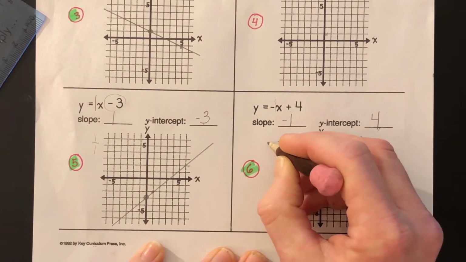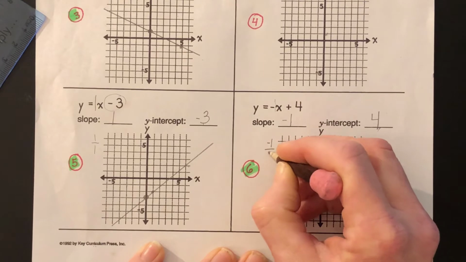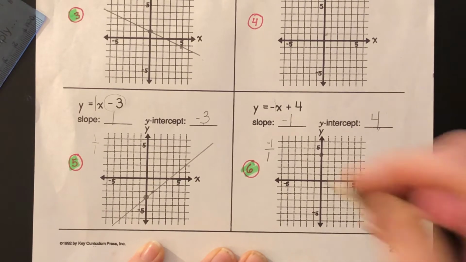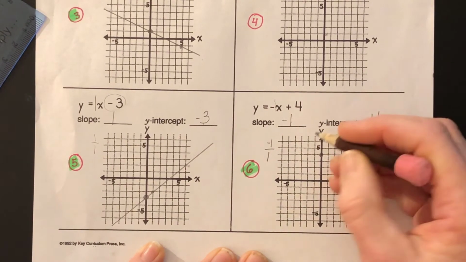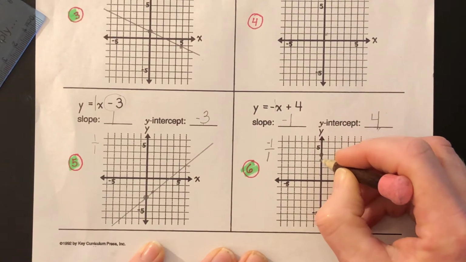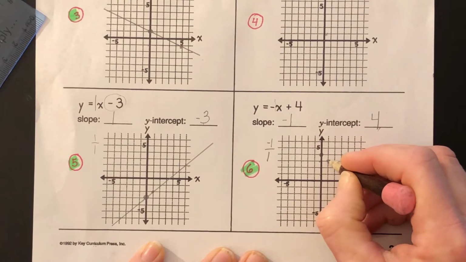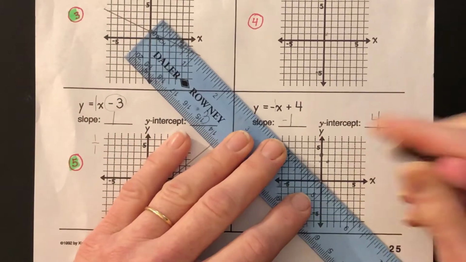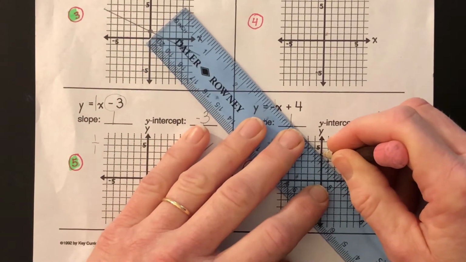So think of that as negative 1 over 1. Anytime the slope is a whole number, just put it over 1, and then it's easier to plot those points. Let's go down 1 and over 1. We will draw our line.